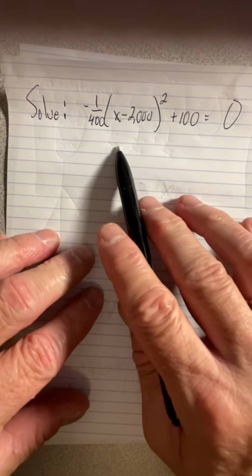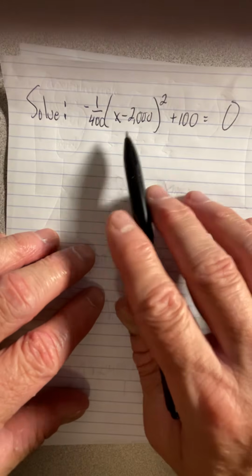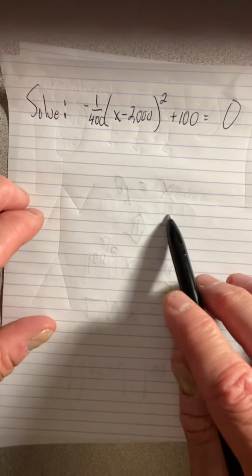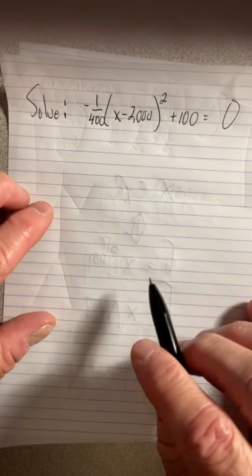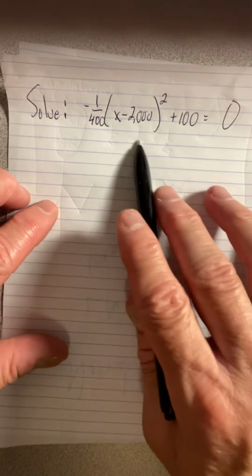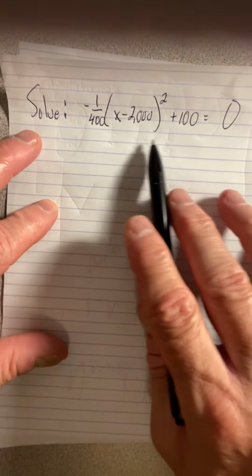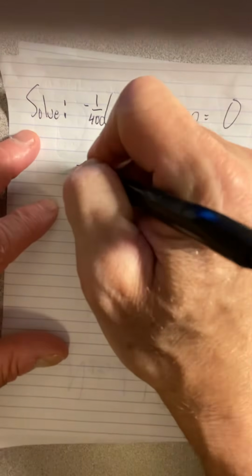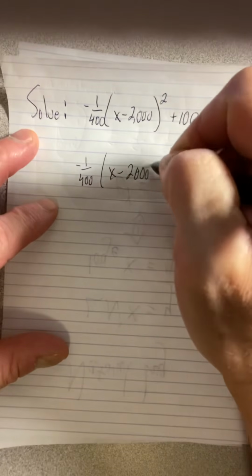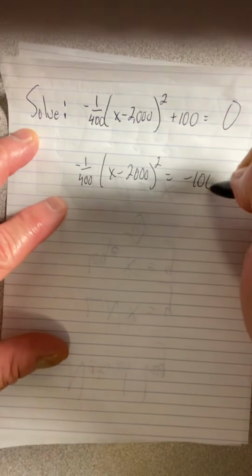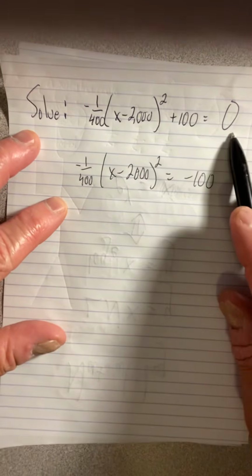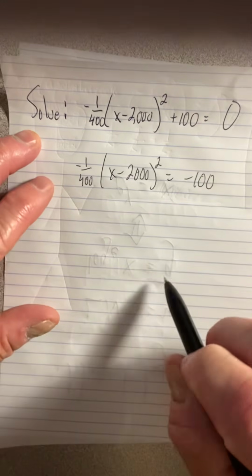That's interesting. I think in this case, we could expand this binomial, simplify down to standard form, and then use quadratic formula. But I think in this case, it might be advantageous to take advantage of the fact that it's in vertex form. Notice if I subtract the 100 over here, let's do that. So we'll have this equal to negative 100. Now that's very counterintuitive because normally when we have a x squared, we want it equal to 0. But let's just try this.